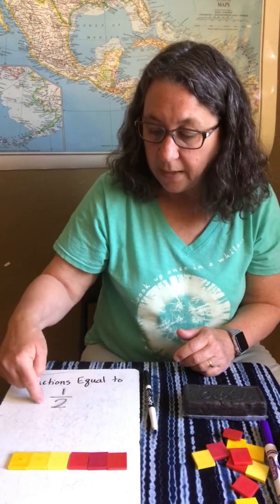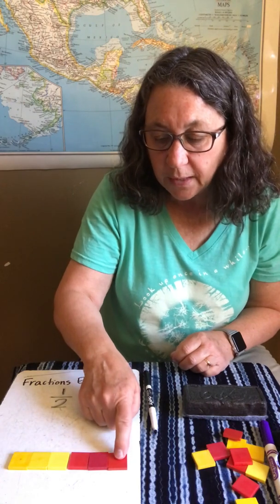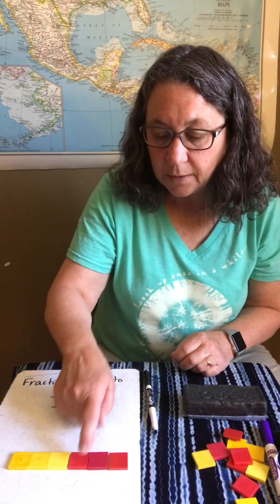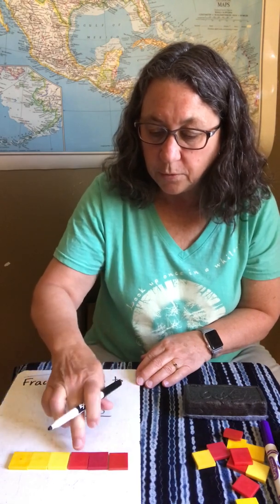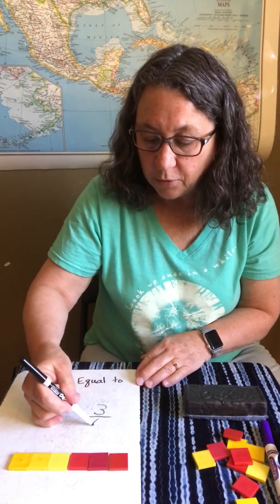But notice that half are yellow and half are red. So what portion of this rectangle is red? 1/2. But we could also say that 1, 2, 3, 3 are red out of 1, 2, 3, 4, 5, 6. 3 out of 6 is the same as 1/2.